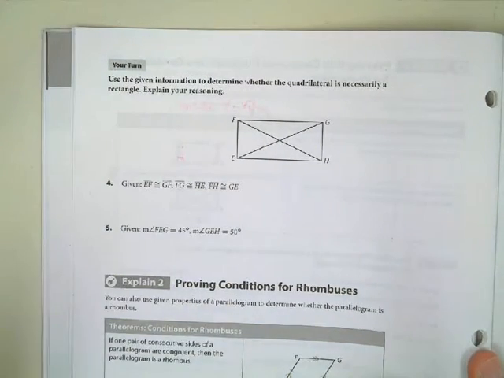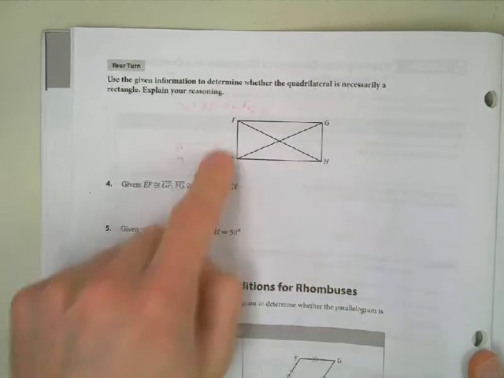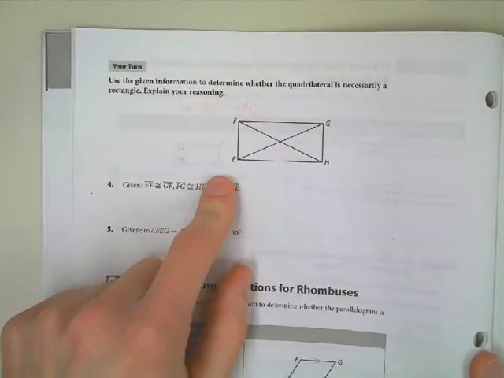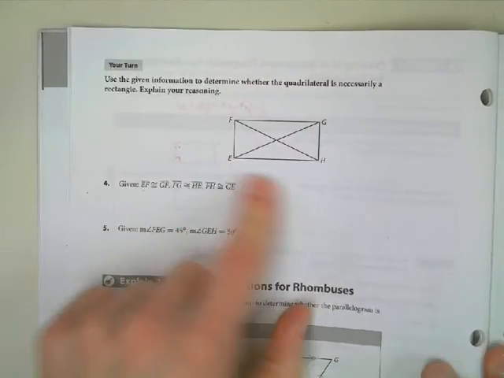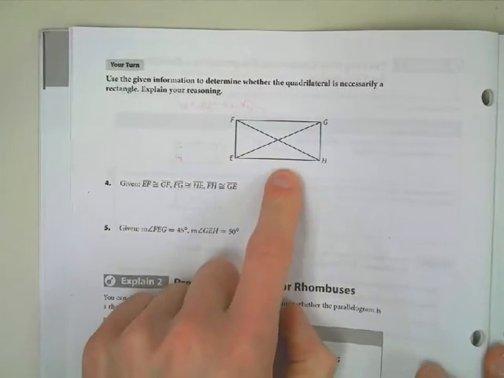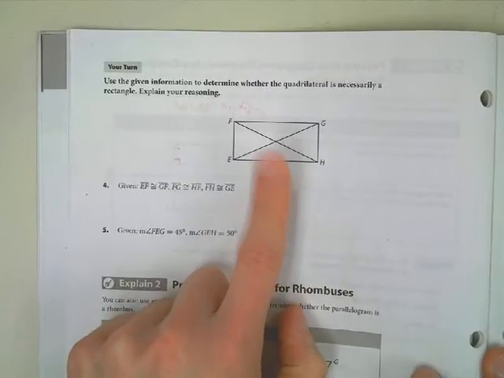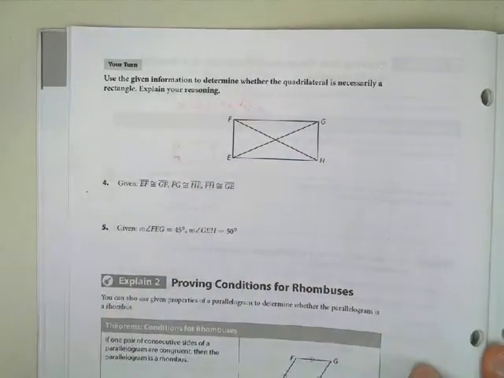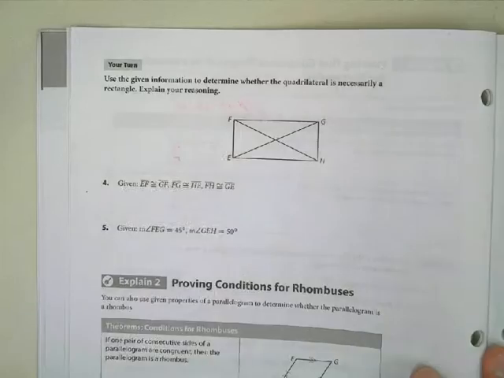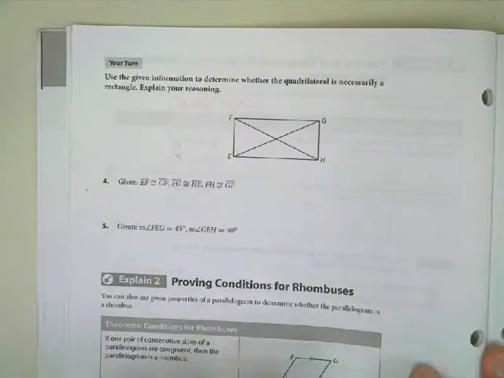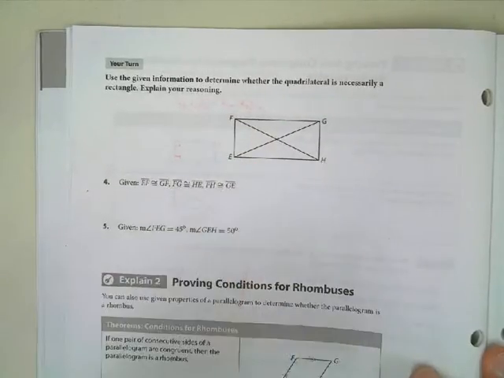Now you look at the picture and you say, Mr. Widmeyer, that looks like a rectangle. I've learned about rectangles since probably before elementary school, probably like pre-K. That looks like a rectangle, it's a rectangle. But now that we're in geometry class, we want to be more precise. We want to make sure our properties match up. So let's look at what we're given here.